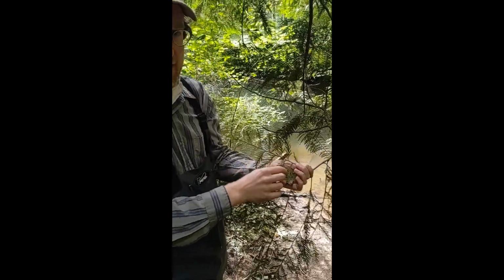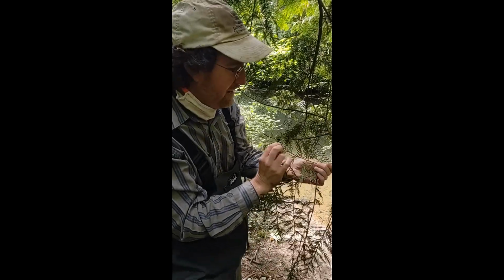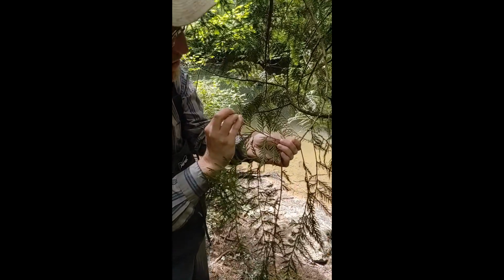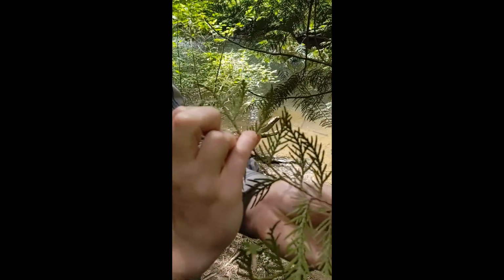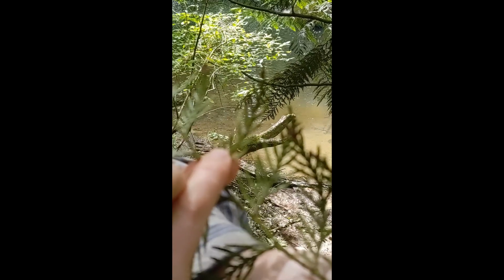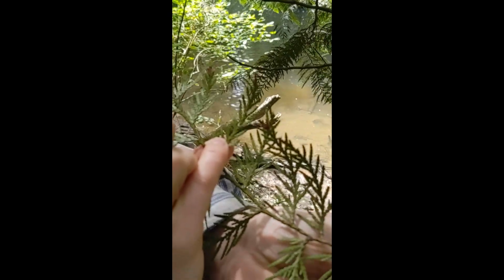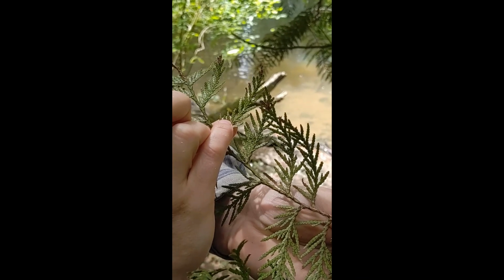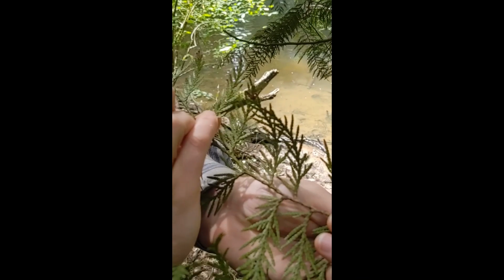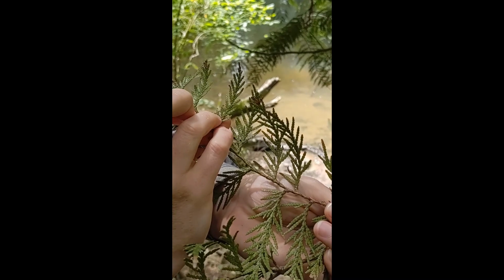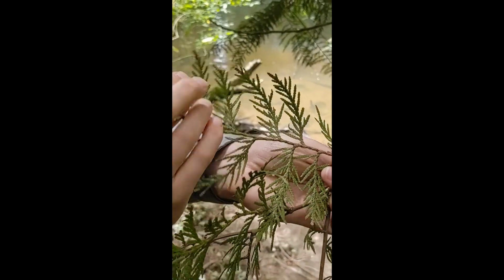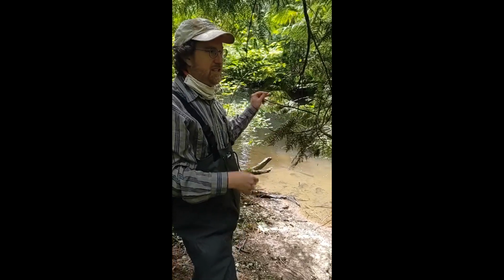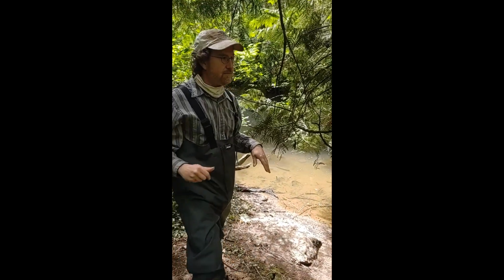I don't know if you'll be able to see this or not, but if you look very closely at the undersides of these scales, you can see there's a little kind of lighter green to white pattern that looks a little bit like a butterfly's wings splayed out. And so if you've got a butterfly pattern on the underside, that's another telltale sign that it's Western Red Cedar, as opposed to some of the other species that look sort of like it.